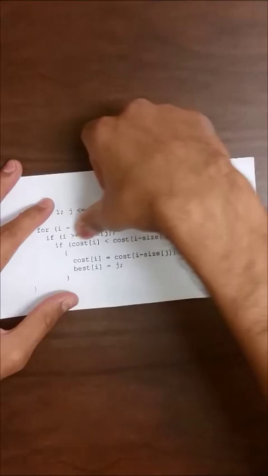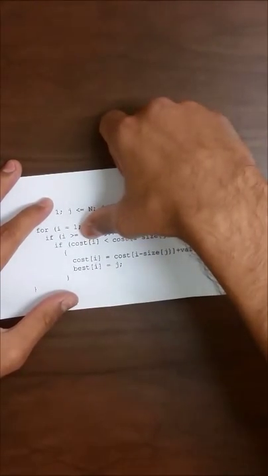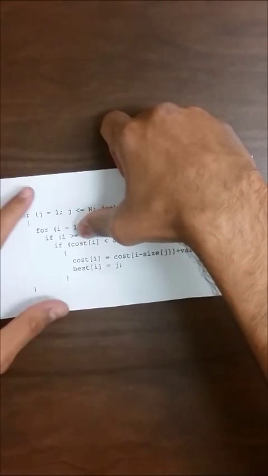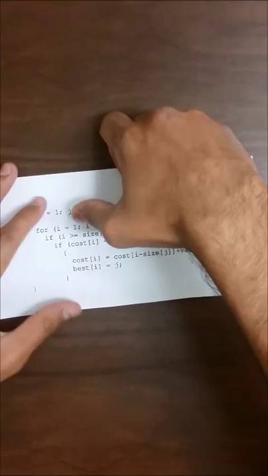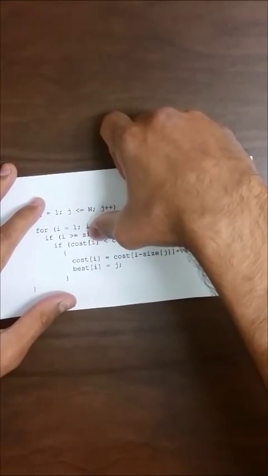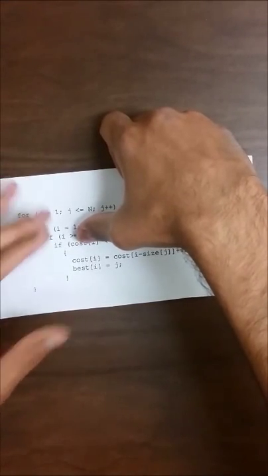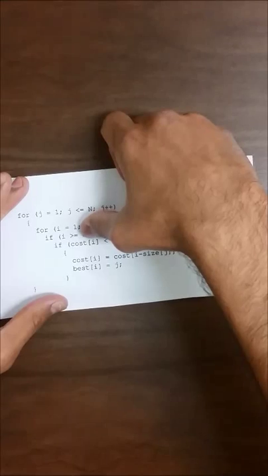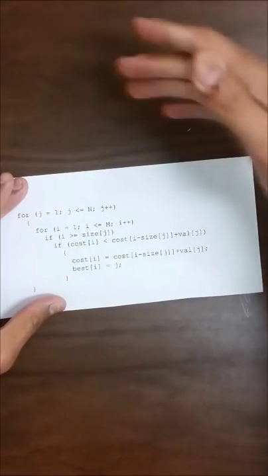Now this portion of the if statement is essentially asking, okay, for my backpack of size, let's say 3, or i equal to 3, if I add an item, will it increase my value, given that it's now big enough, like I said, to fit said item?